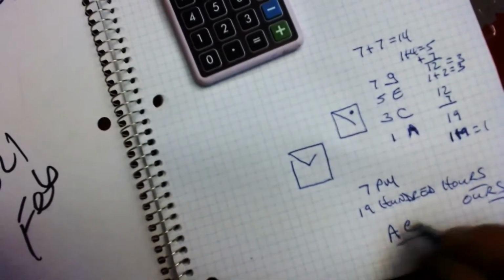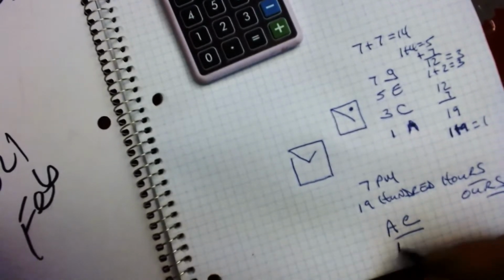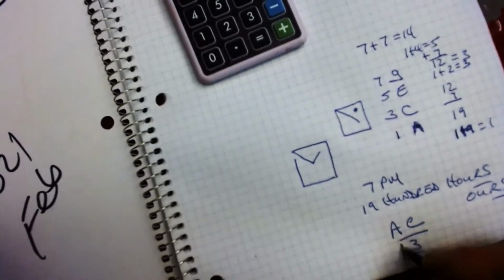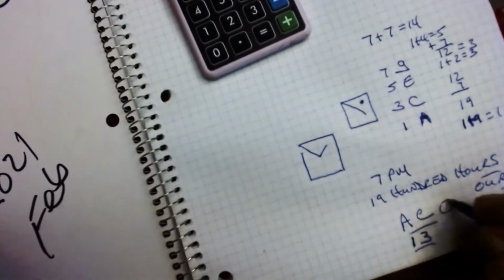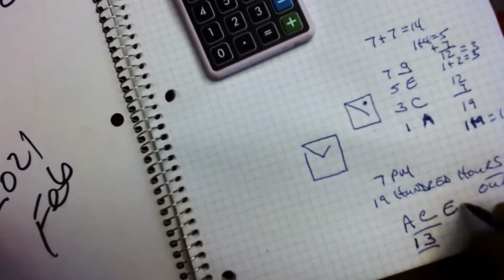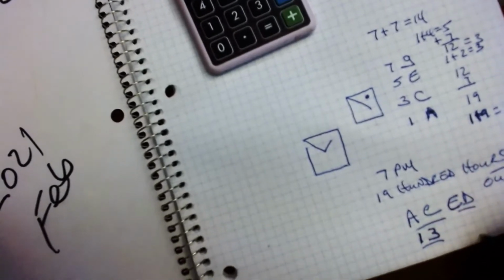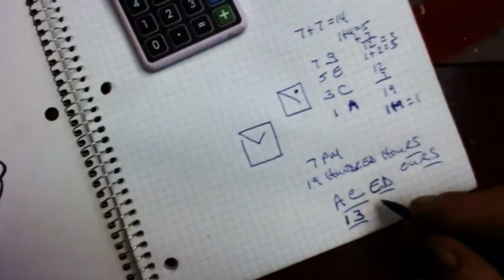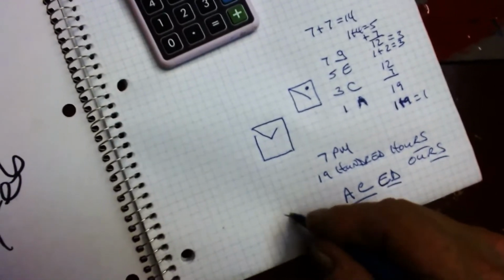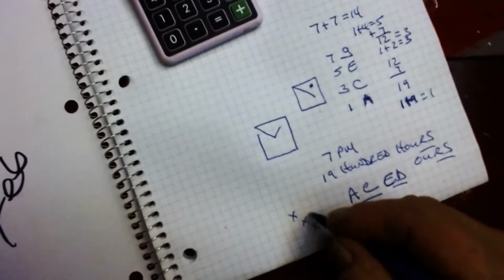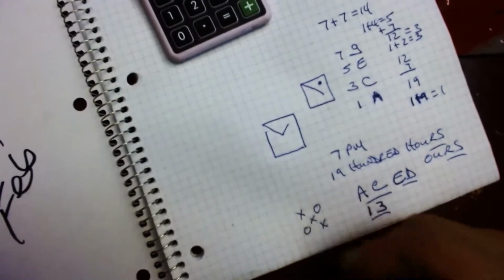And it all began with AC. That's where it all begins, with AC. 1 and 3. 1 gets transferred into 3, and it becomes Eddie. You know Eddie? 1 gets transferred into 3. 3 gets transferred into 2.